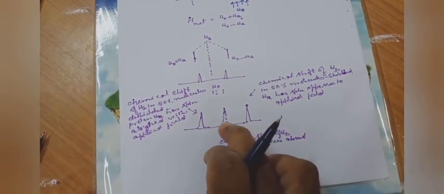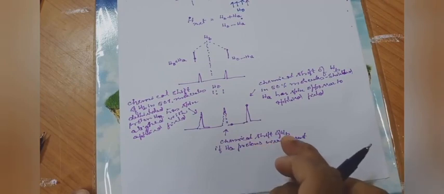So this is the signal of the chemical shift of Hb.